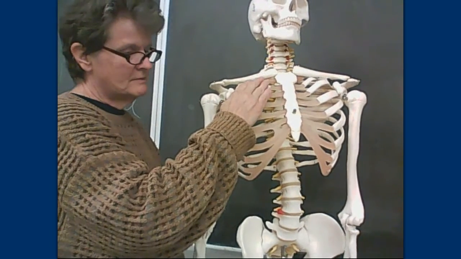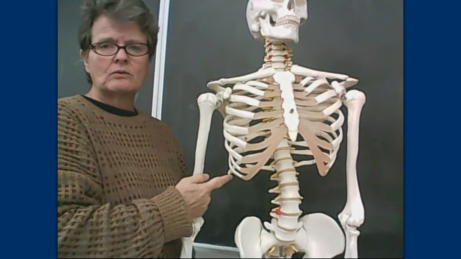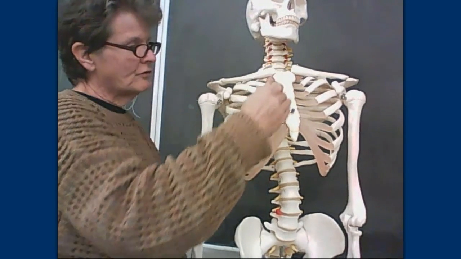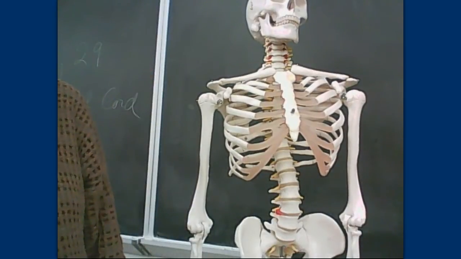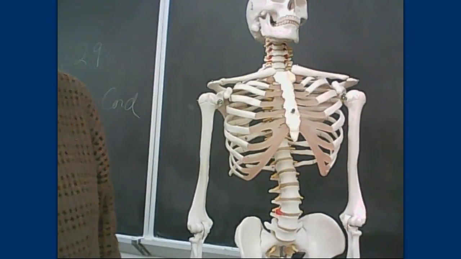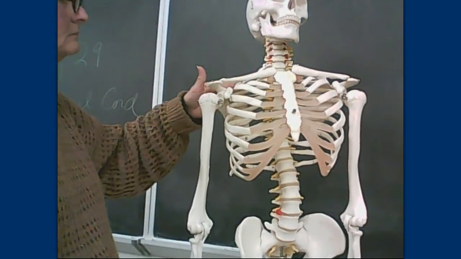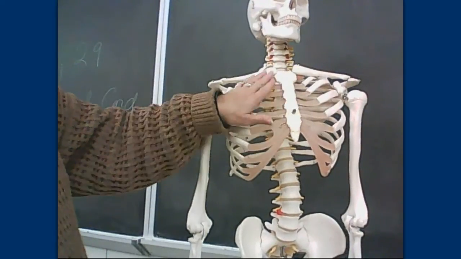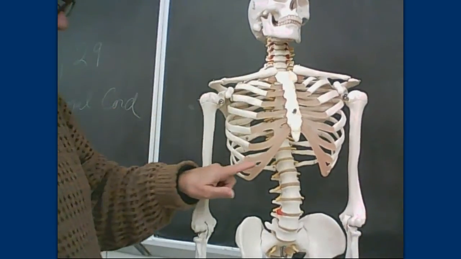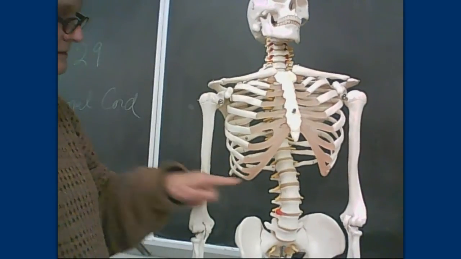So true ribs, false ribs, floating ribs. Here's the sternum. Okay, the clavicle, the scapula, ribs, sternum, true ribs, and those that are not attached directly are called false ribs.